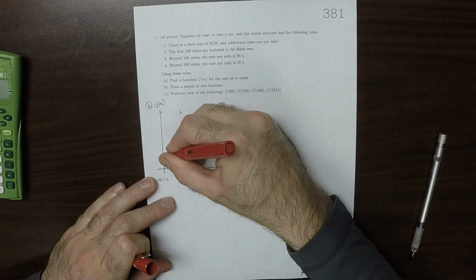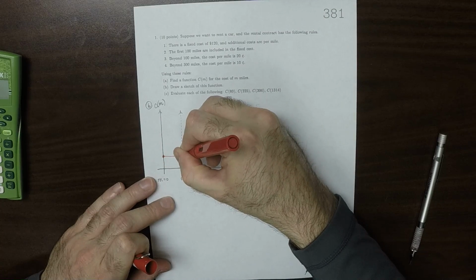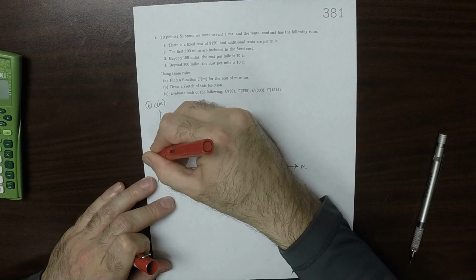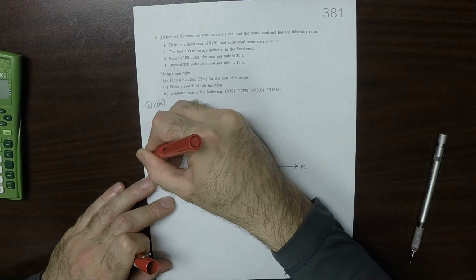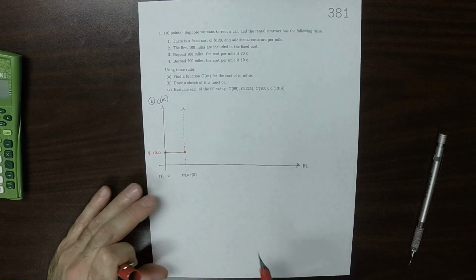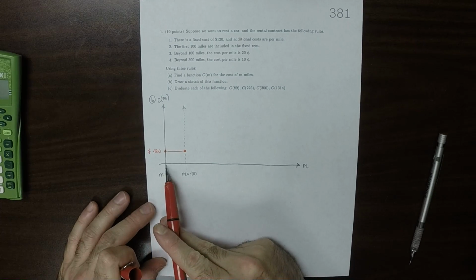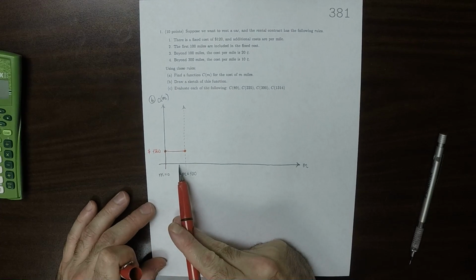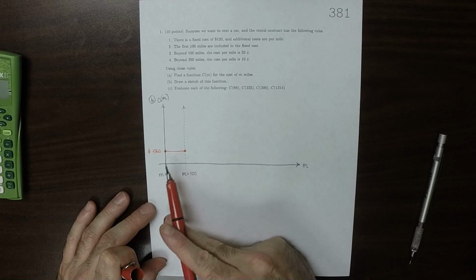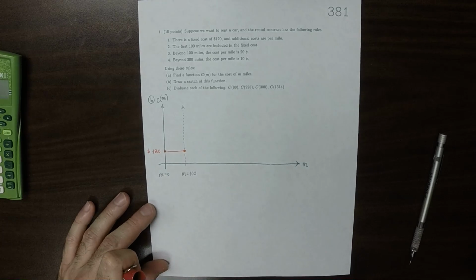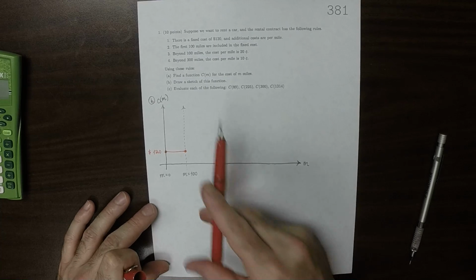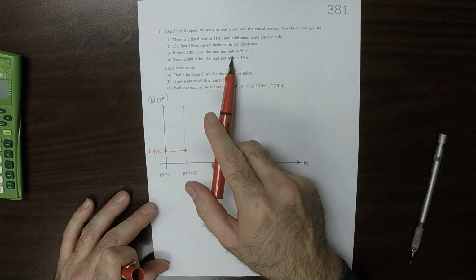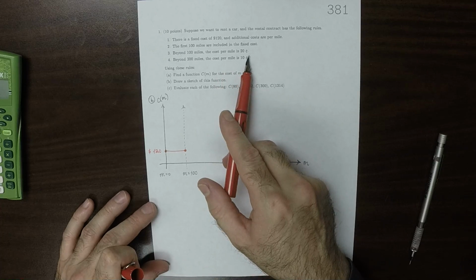So the cost is going to be exactly $120. The cost of driving 0 miles is 120, the cost of driving 80 miles is 120, the cost of driving 100 miles is 120. Beyond 100 miles, the cost is 20 cents per mile.